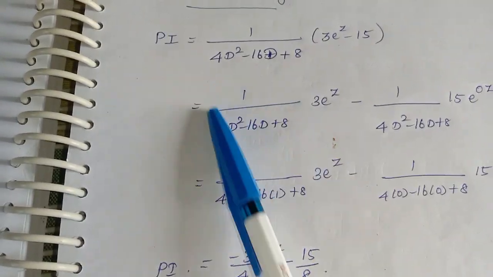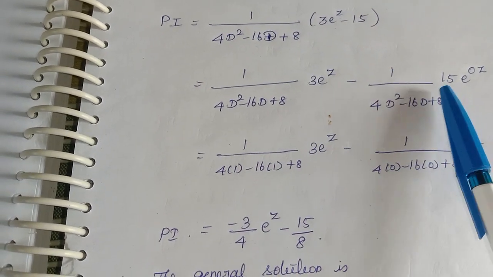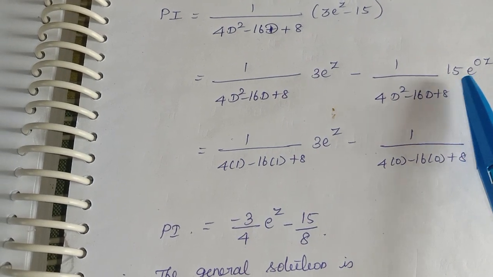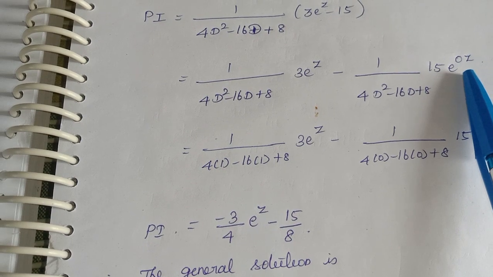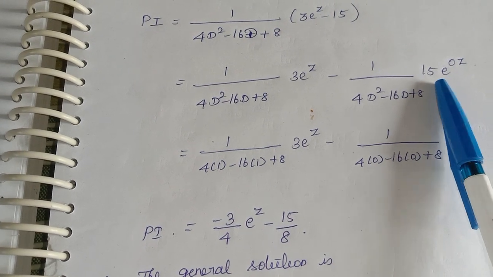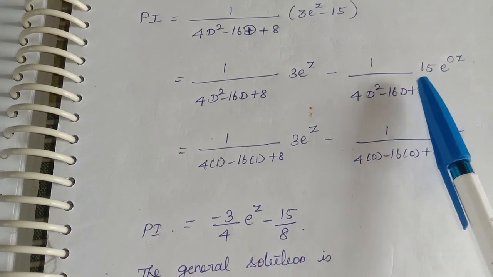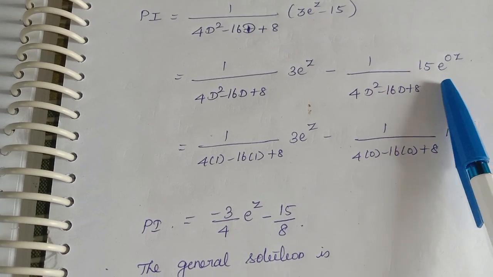The first one is this denominator into 3e^z, minus the second one, which is the denominator into the number 15 alone. So we can write it as 15e^(0z). e^0 is 1 only, so there will be no change in the value. Because then only we can easily find the particular integral. So for making the calculation easier, I am making it as 15e^(0z).